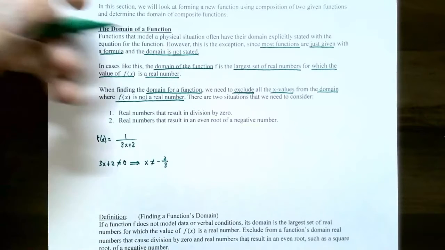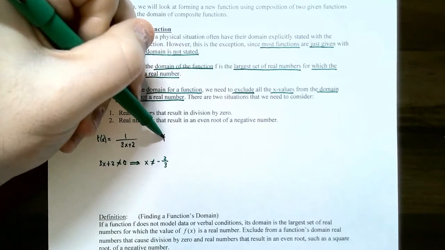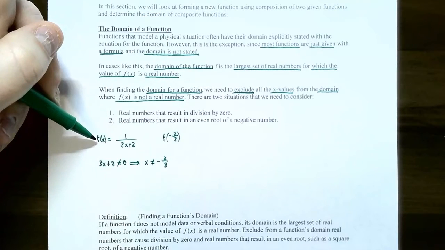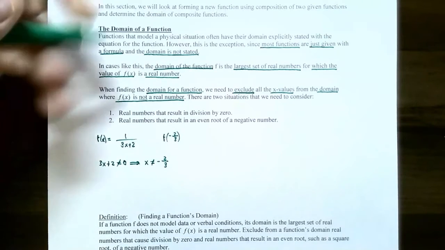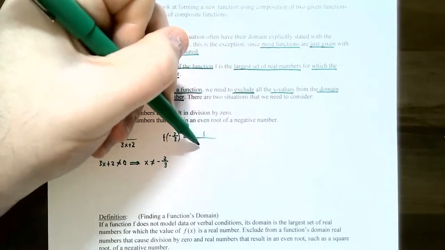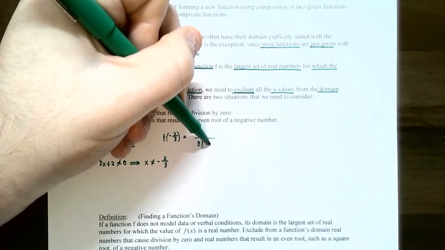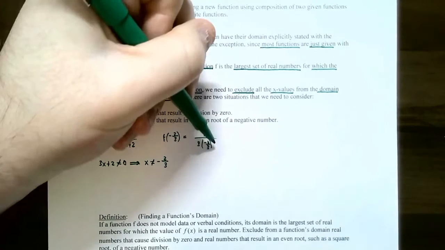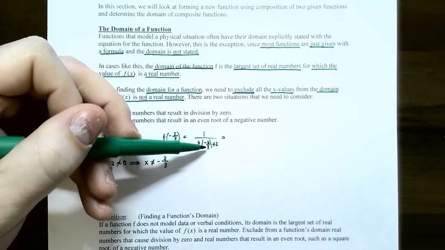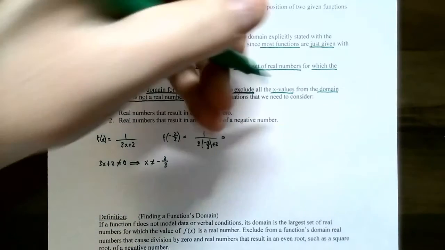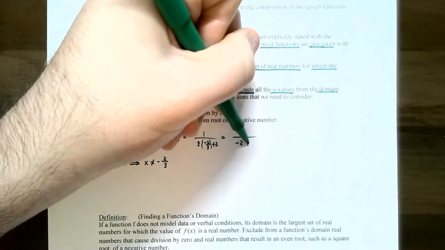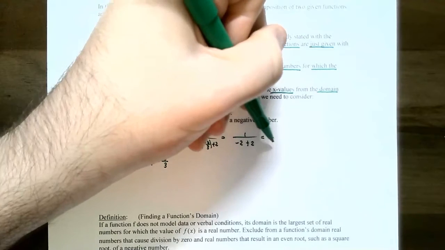What does this tell us? If I tried plugging negative 2/3 into this function, I will not get a y value. Let's try it out. You'll have 1 divided by 3 times x, which is negative 2/3, and then you add 2. The denominator becomes 3 times negative 2/3, that's negative 2. So we'll have 1 divided by negative 2 plus 2, which gives you 1 divided by 0.